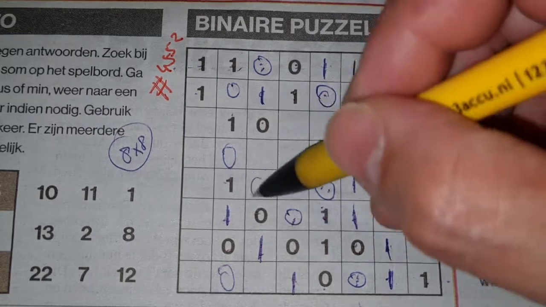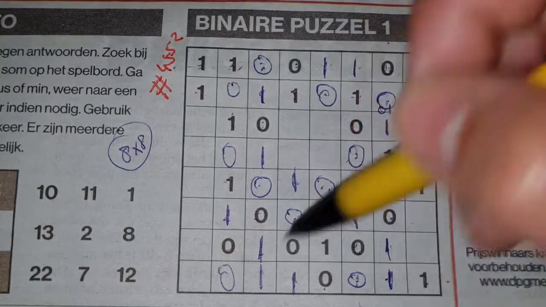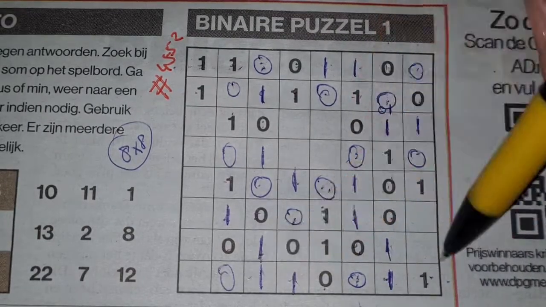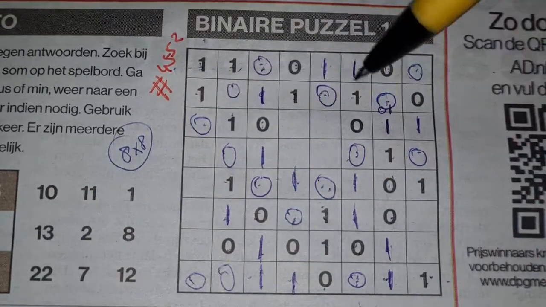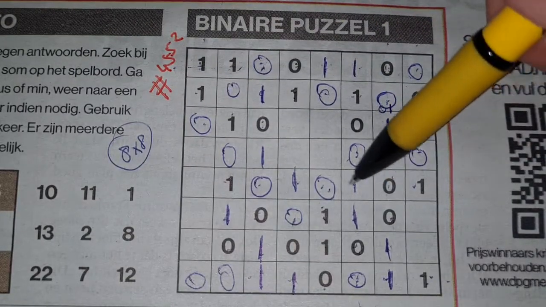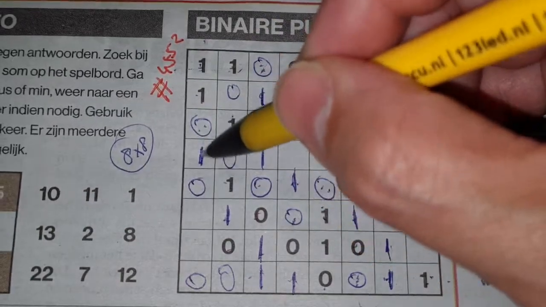Between two ones comes an O. 1, 2, 3, 4 O's, so the rest are ones. Four ones we have here, so the rest are O's. Double 1, here no, there no. 1, 2, 3, 4 ones, so the rest are O's. Between two O's comes a 1.